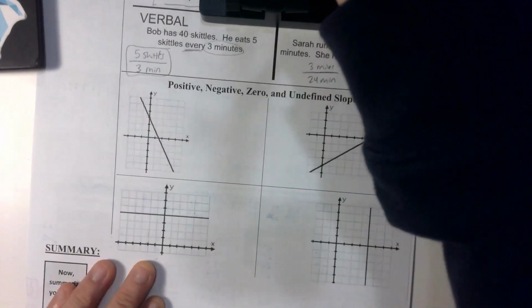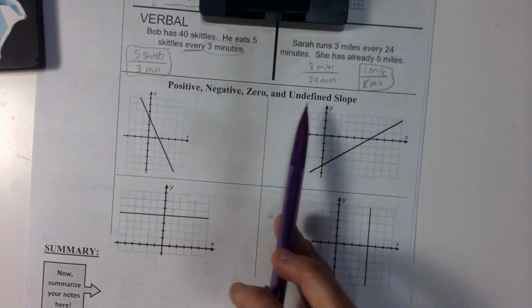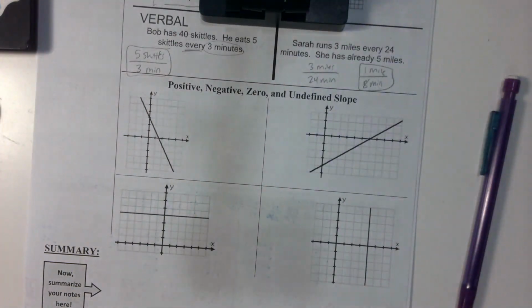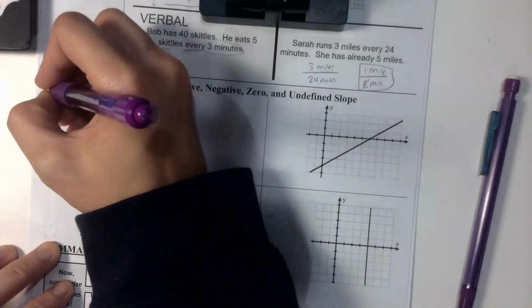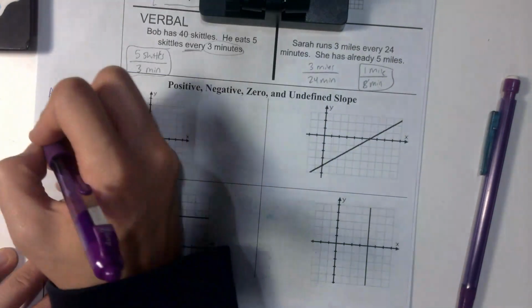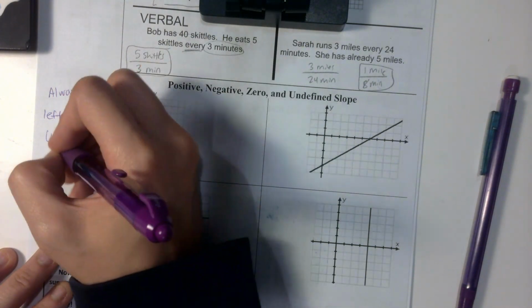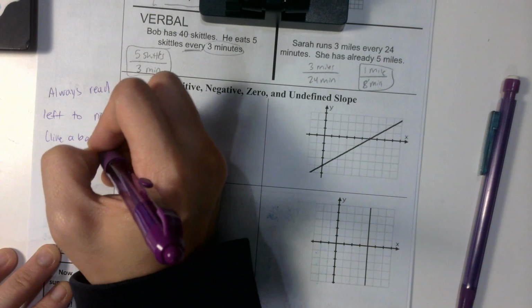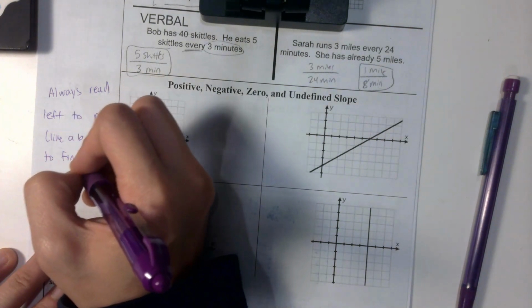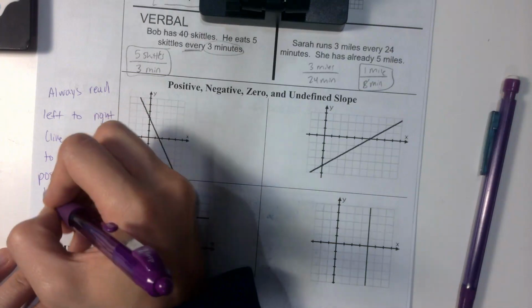Okay, almost done. We just want to get used to our different slopes. So these are all vocab terms, right? Positive slope, negative slope, zero slope, and undefined slope. So always, I'm going to write this in a different color because it's that important. Always read left to right like a book to find positive or negative slope.